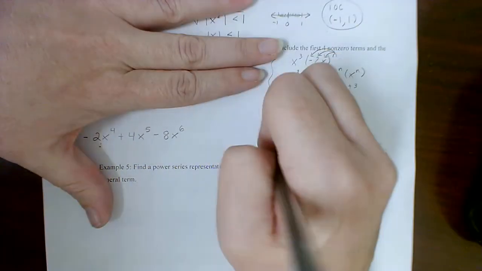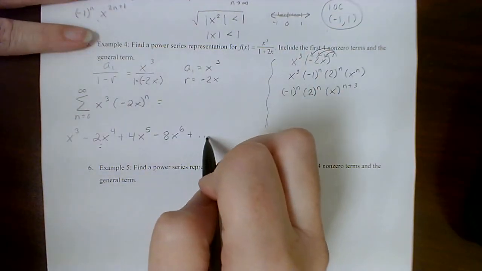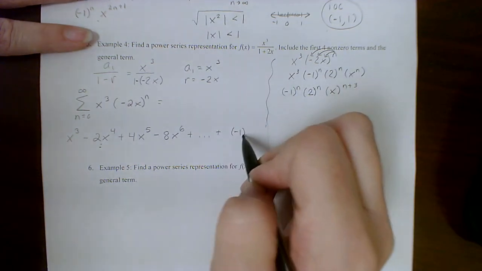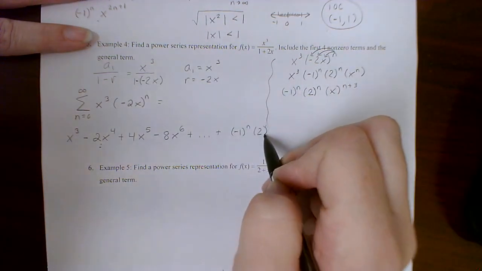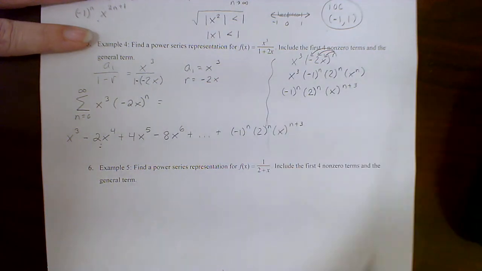Again, they were also asking you to list the general term. So plus, dot, dot, dot, plus, and then we're going to fill that in as the general term. And we have completed everything they asked.